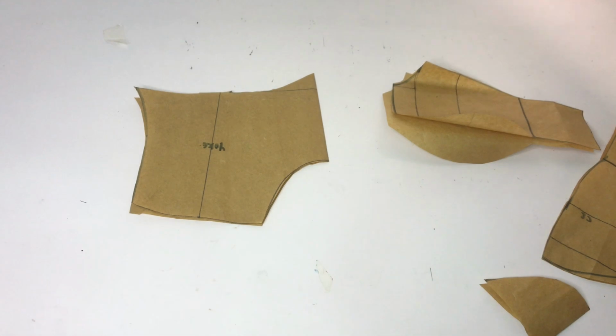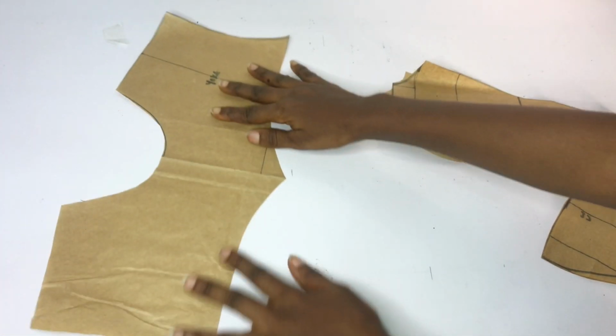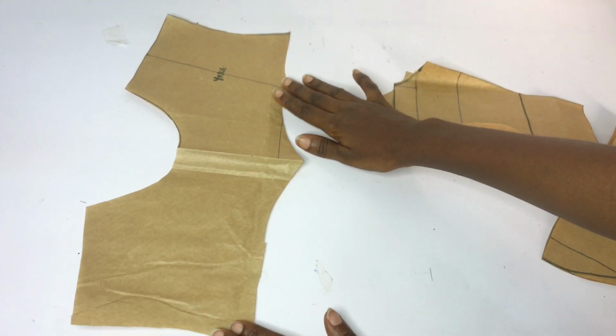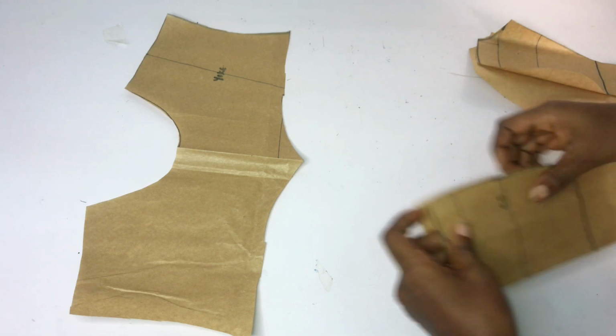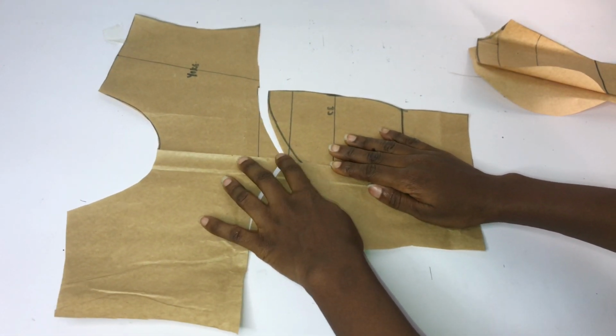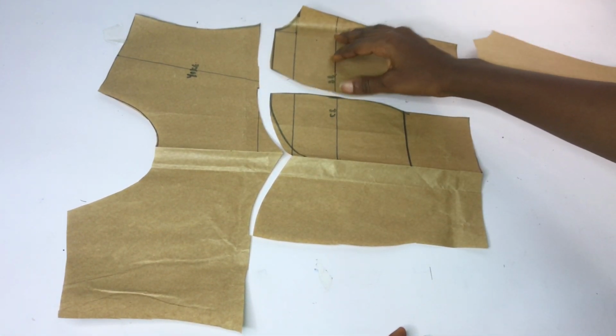So guys, after cutting, this is what I have. This is my yoke. This is my center front, which is on fold, and I have my two side fronts. I'm going to arrange it for you guys to see, and we are still going to cut out the under bust, but this is what we have right now. These are the bustier patterns.